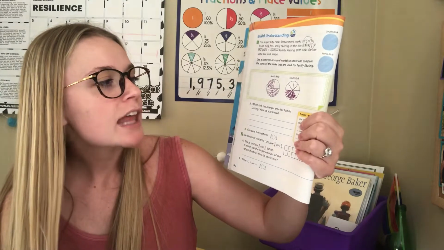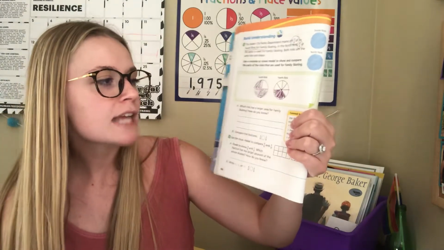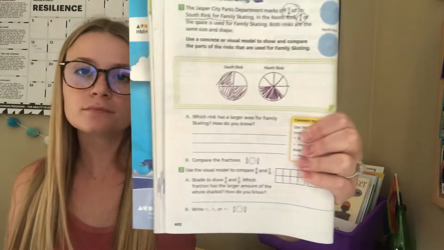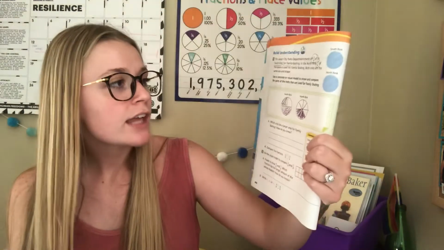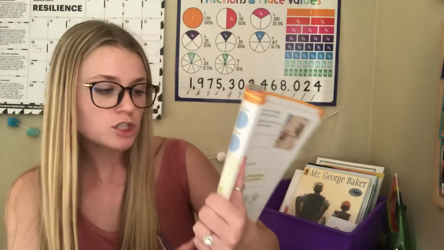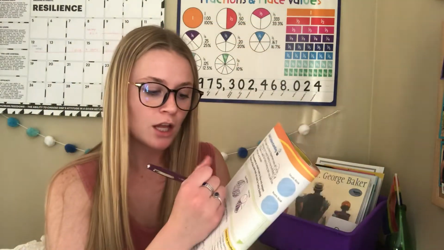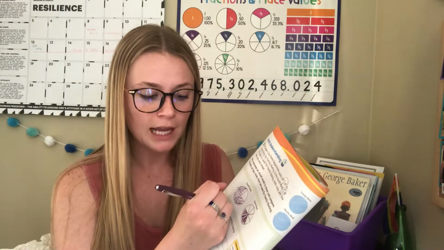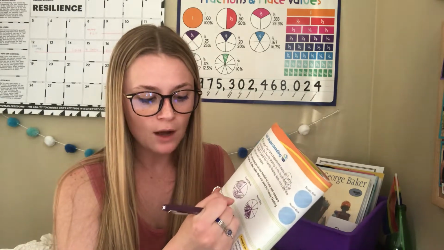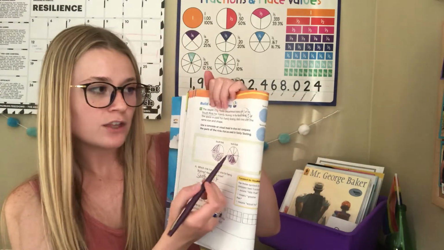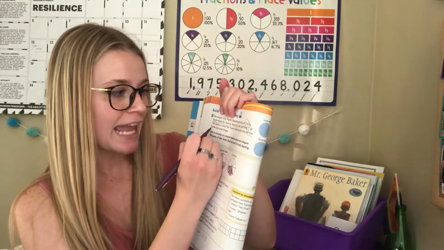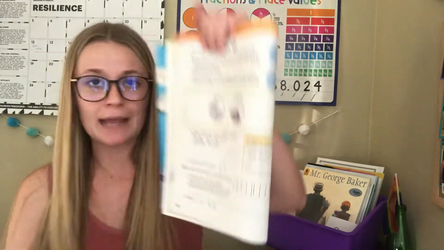All right, part A. Which rink has a larger area for family skating? How do you know? Well, just by looking at our models that we drew, it is obvious that the south rink has a much larger area for family skating. So I would say south rink. And how do I know? How am I certain? Well, I'm certain because the south rink and the north rink are the same size and shape.